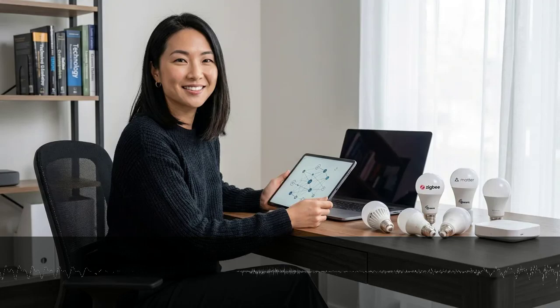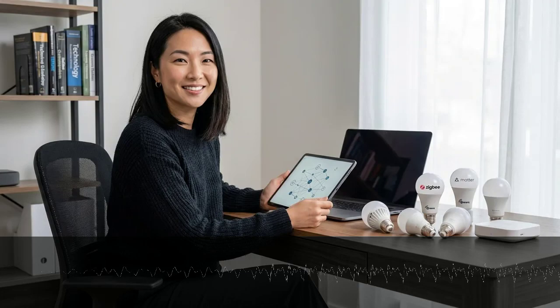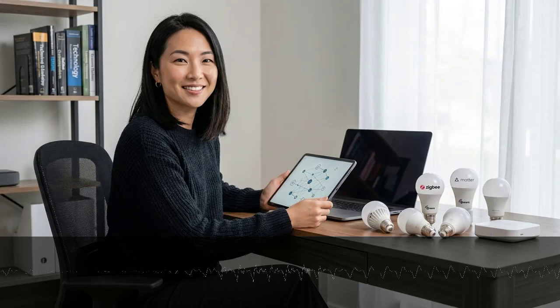When you tell Alexa to dim the living room, that command travels from your Echo to Amazon servers, which send instructions back down to the bulb. This round trip introduces latency and creates a single point of failure. No internet means no control, even if your local Wi-Fi remains functional.